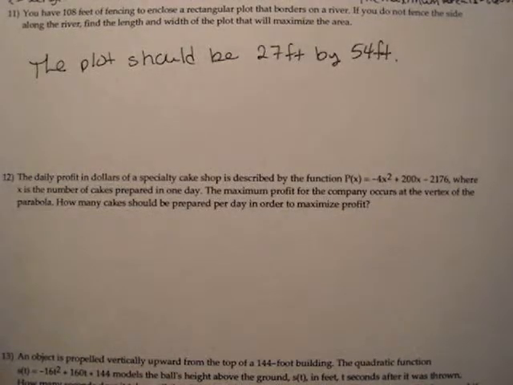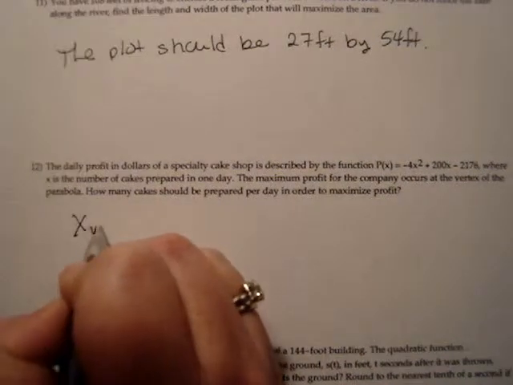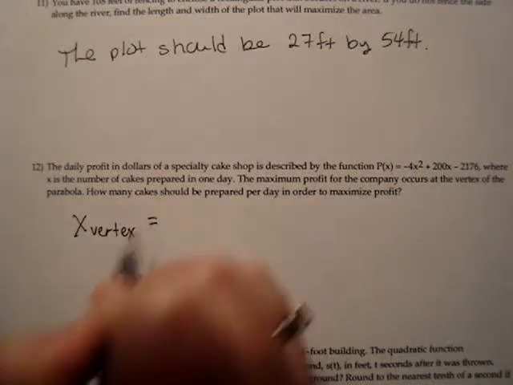The maximum profit for the company occurs at the vertex of the parabola. Look, they're even telling us what to do. How many cakes should be prepared per day in order to maximize profit? What variable was cakes per day? X. They are saying find the X value of the vertex.